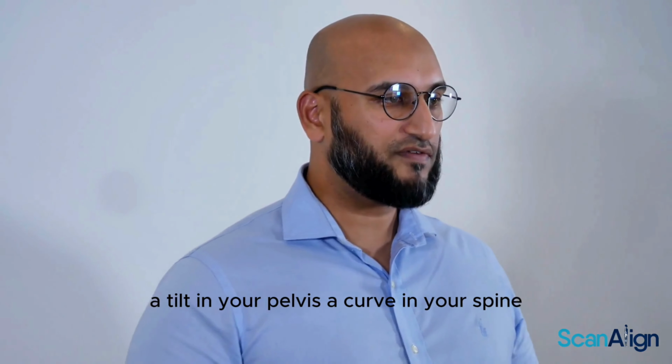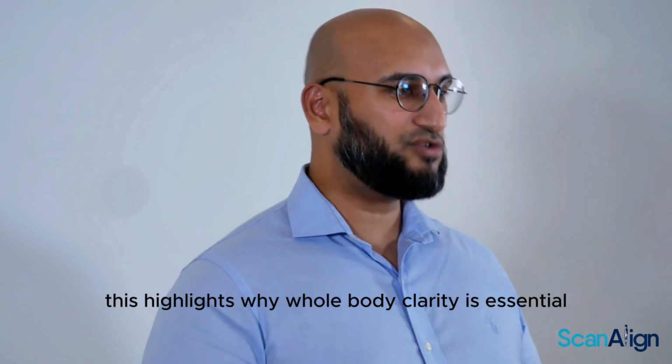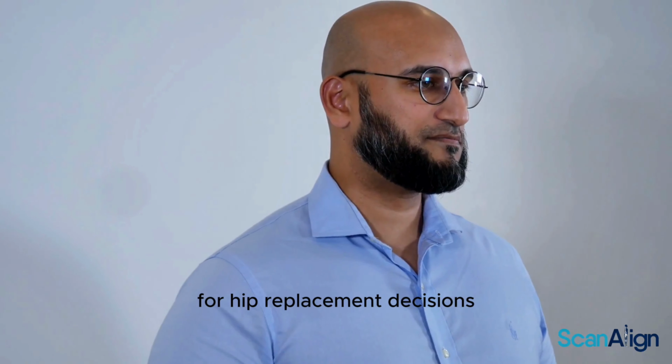If your hip replacement feels like the only option left, EOS can show you not just what's been happening inside the hip, but also the underlying reasons why your hip has reached this point. That insight can help protect your outcome long after surgery. This highlights why whole body clarity is essential for hip replacement decisions.